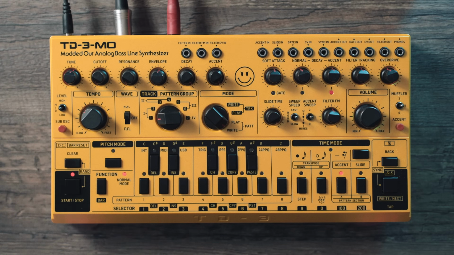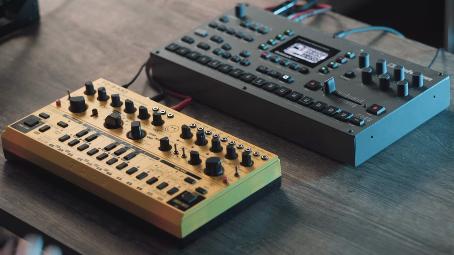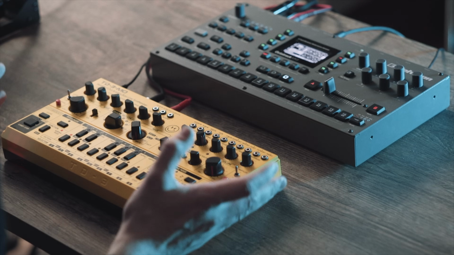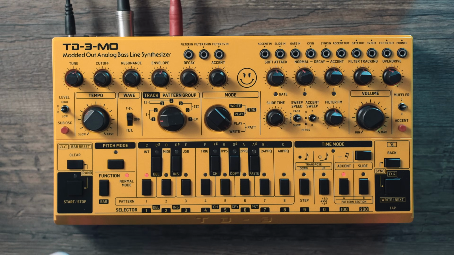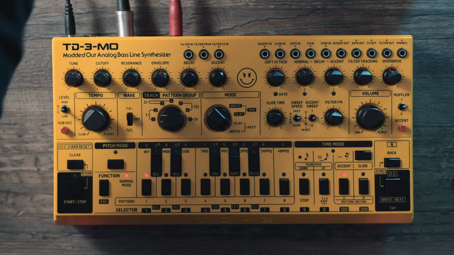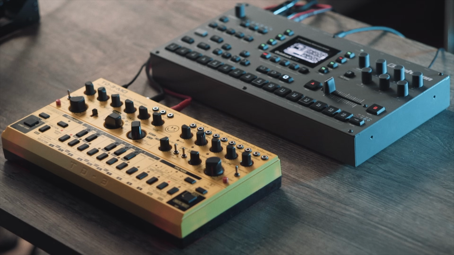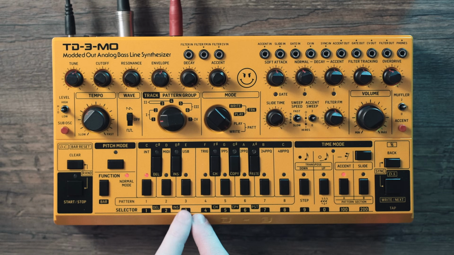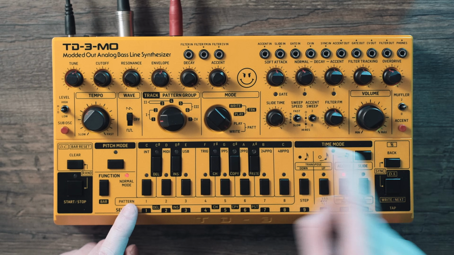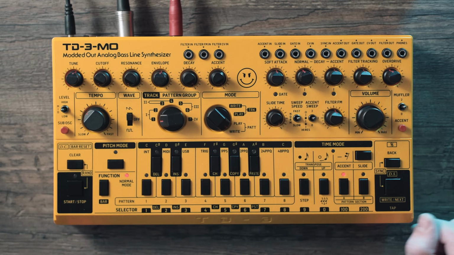Alright, now that we got the features out of the way, as you can see, I actually brought my Octatrack loaded with some 909 sounds and some breakbeats. So let's take this thing for a little jam. As you can see, I'm actually sequencing the TD3 with the Octatrack. So of course you can sequence this via MIDI and you don't have to use this sequencer if you don't like. So let's get into it.